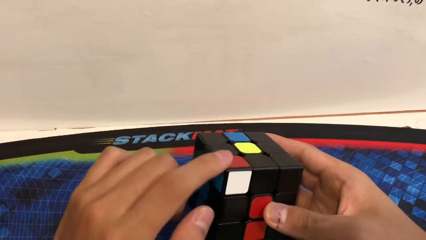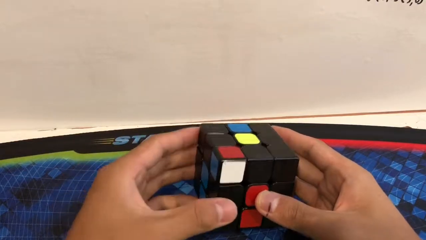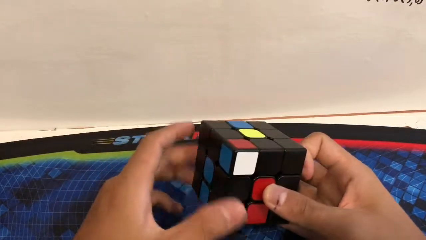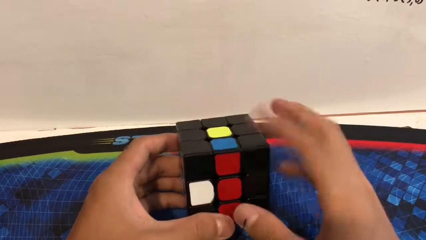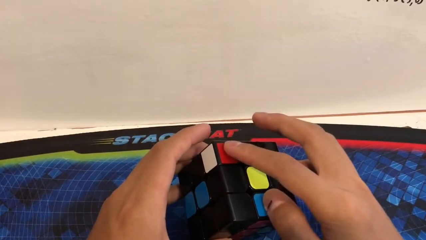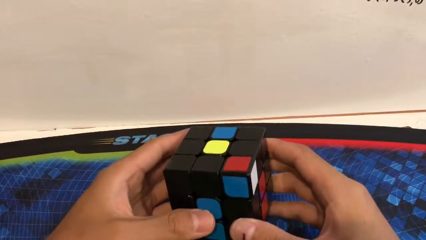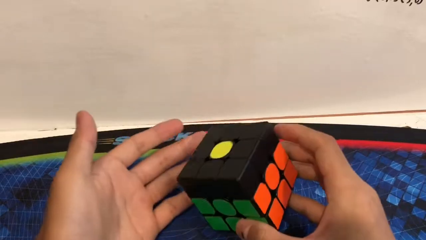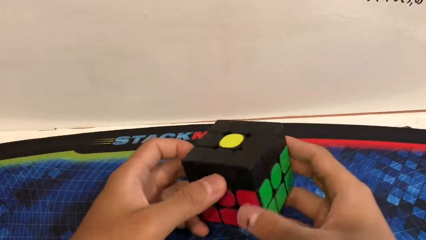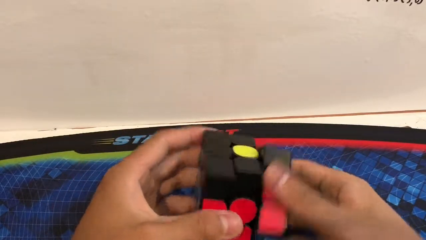So I can hide this corner piece, so I still want white to be visible. If I do a U prime, white's not visible, but if I do a U, white is. Then I can hide it, and then bring my edge over to where it needs to go. And this is what the pair looks like. Then I can insert it like I showed in the beginning, like that. So that's everything you need to know with F2L. Experiment with that, and I'm sure you'll get it with practice.